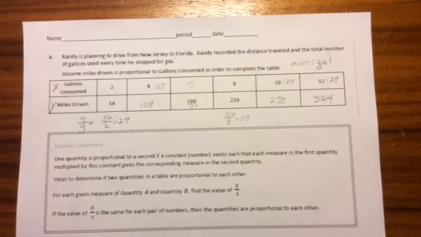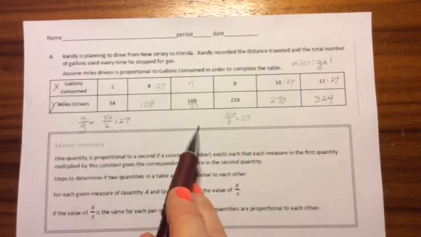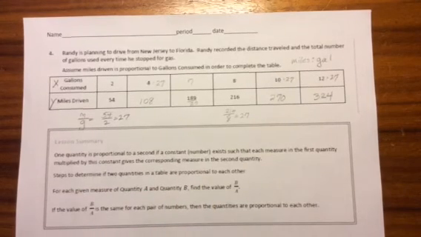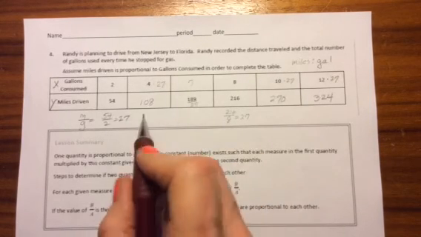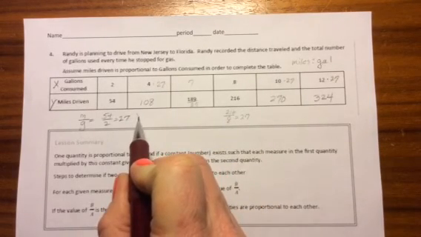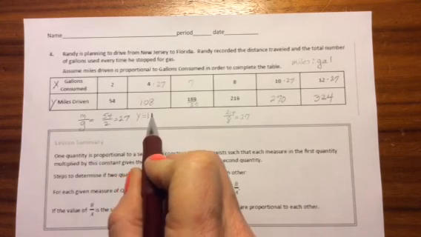Okay, since the quantities are proportional, then every ratio comparing the miles to gallons consumed must be equal. Using the given values for each quantity, the ratio is 54 divided by 2. Well, there it is right there. Okay, let's see. So here, when we're figuring out the number of miles driven, we're using our y equals kx.